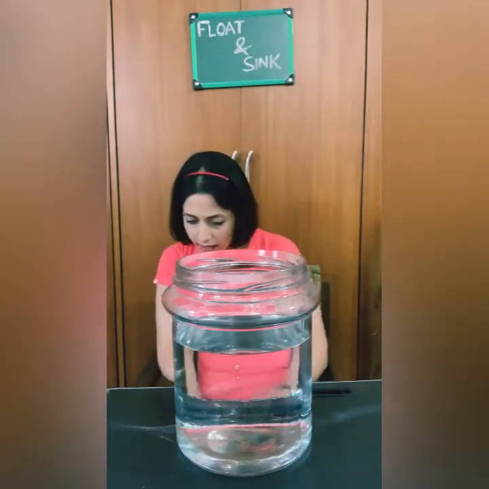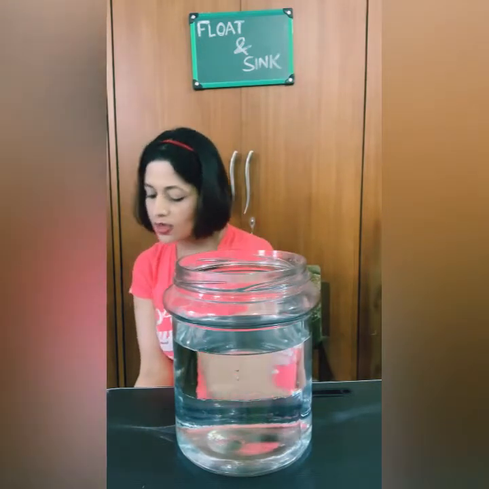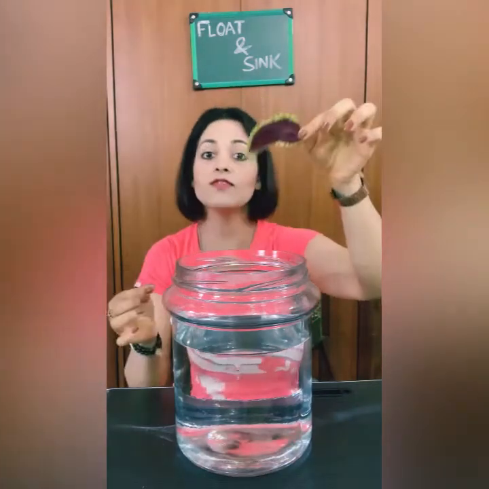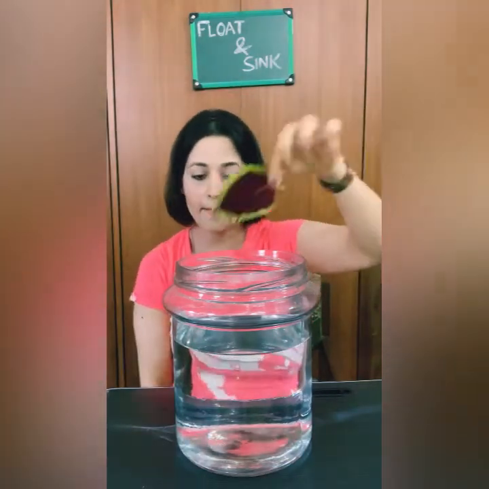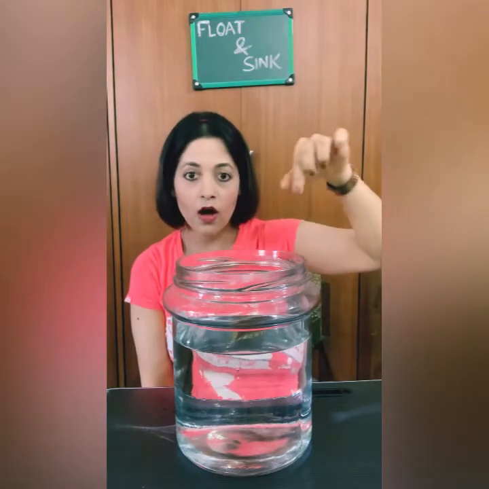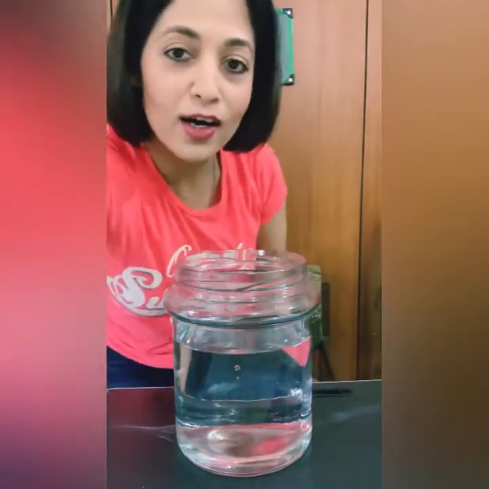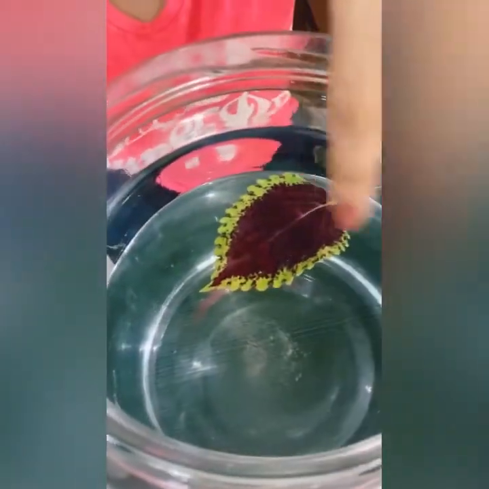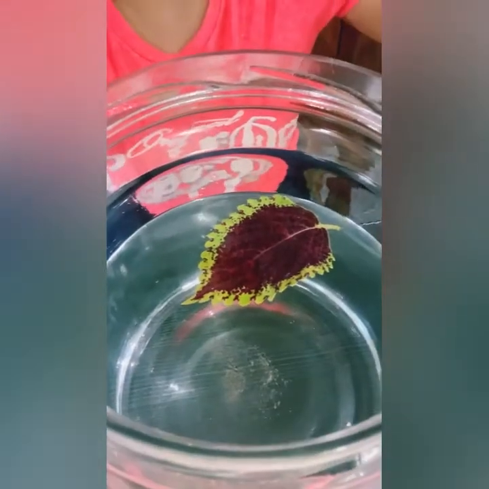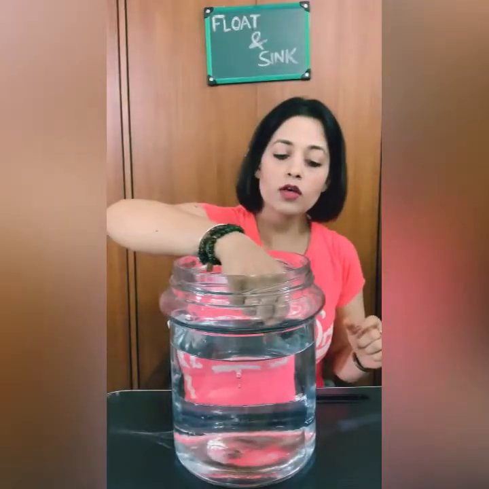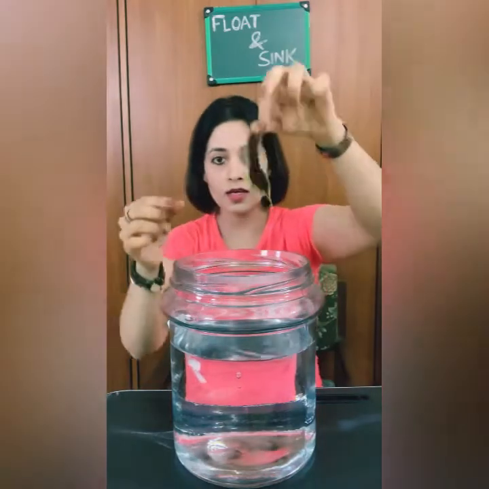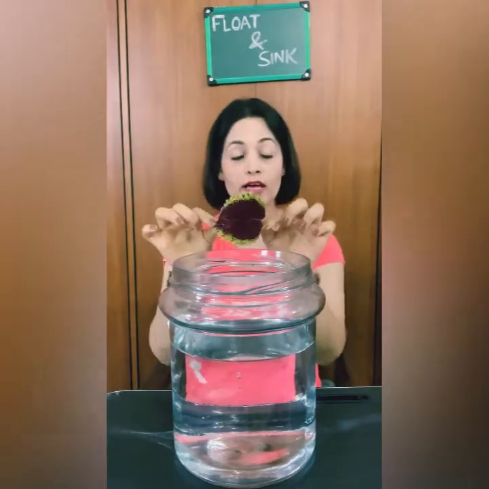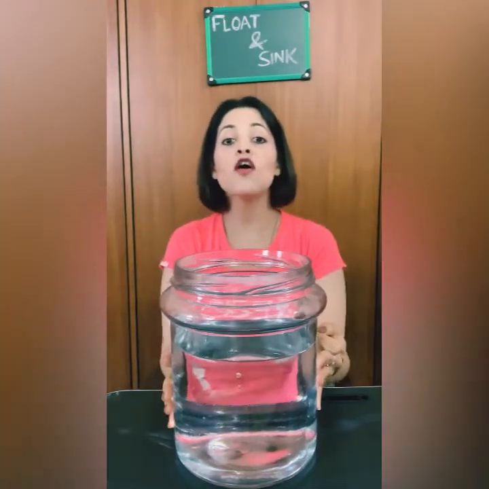Next I have a leaf. This is a leaf. I'm going to put this in the jar and we'll see if it's floating or it's going to sink. Oh, it's floating. Look. It's on the surface of the water, right? Now I'm going to take it out. So basically the leaf was floating because it was on the surface of the water.